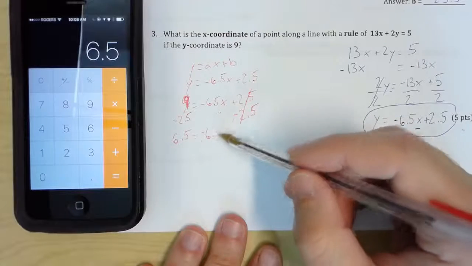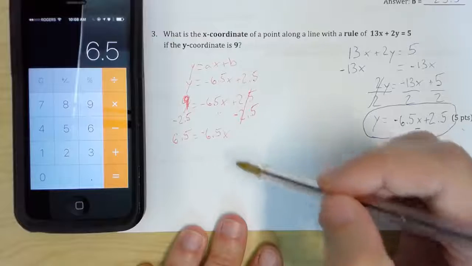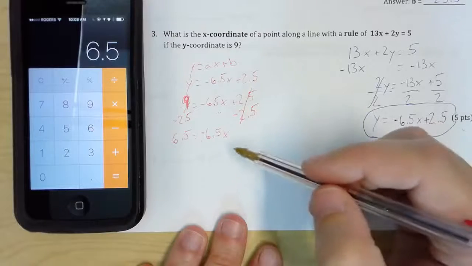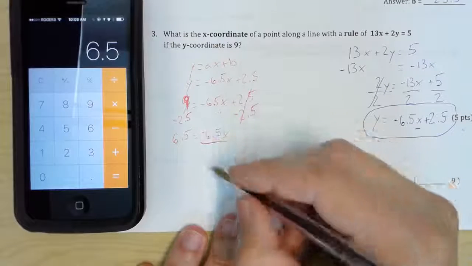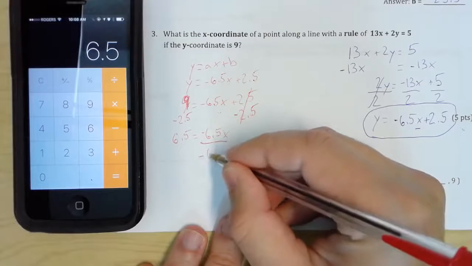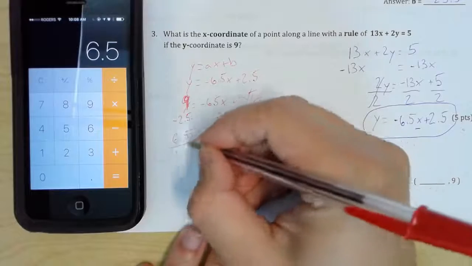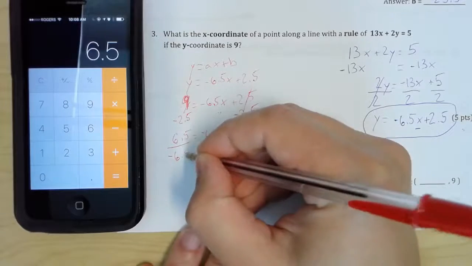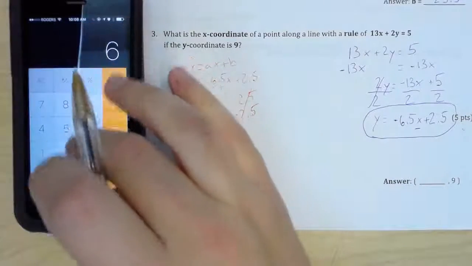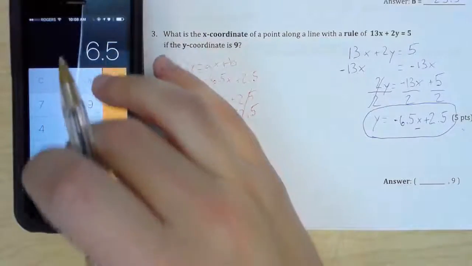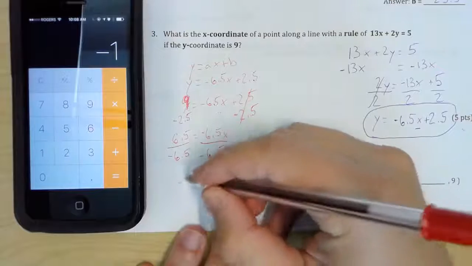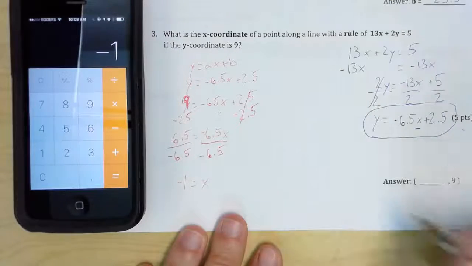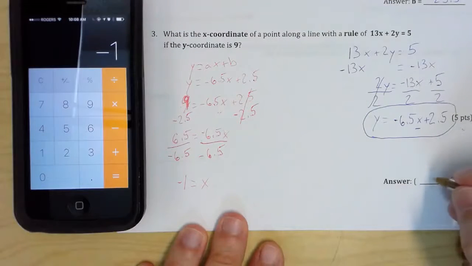Because this number is attached to an x, it means we're going to have to divide it. We can't minus it, we can't add it, we have to divide it. We're going to divide it by the exact same value. So we're dividing it by negative 6.5 and negative 6.5. So now all we need to do is do 6.5 divided by negative 6.5, and we're left with negative 1 is equal to x, which means our final answer over here is that x is equal to negative 1.